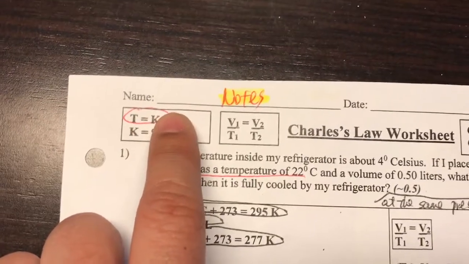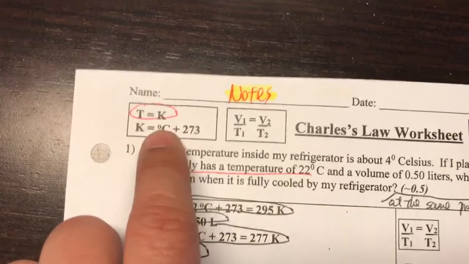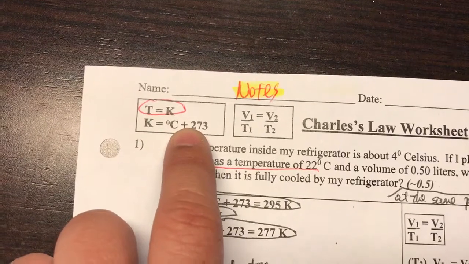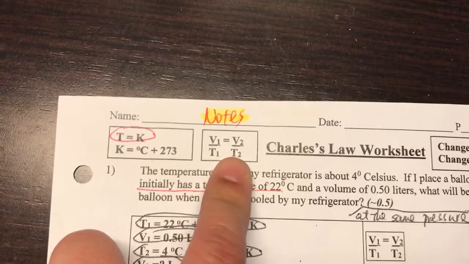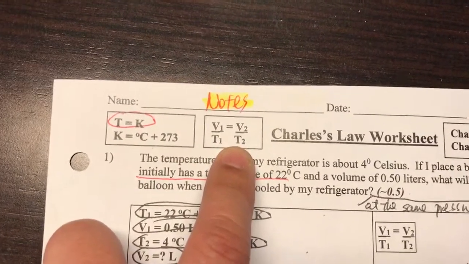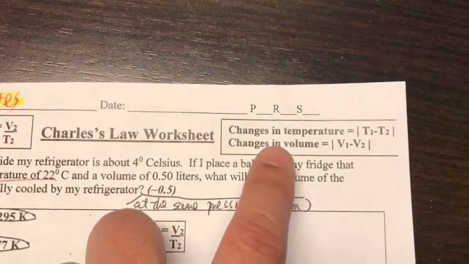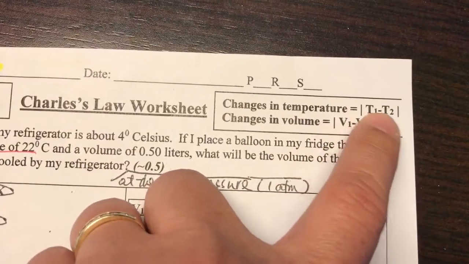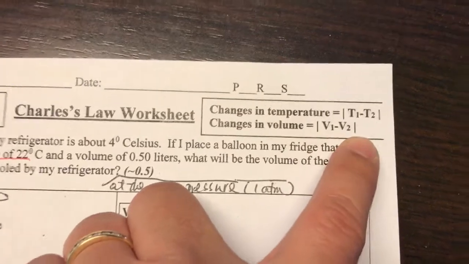And here, temperature is in Kelvin. It's not degrees Celsius. So if the question gives you degrees Celsius, you have to take the degrees plus 273 to change from degrees to Kelvin. And here I don't have pressure because pressure is constant. Okay, only the volume and the temperature change. The pressure is constant. And if they ask you what's the change in temperature, it will be T1 minus T2. If they ask you what's the change in the volume, it will be V1 minus V2, stuff like that.